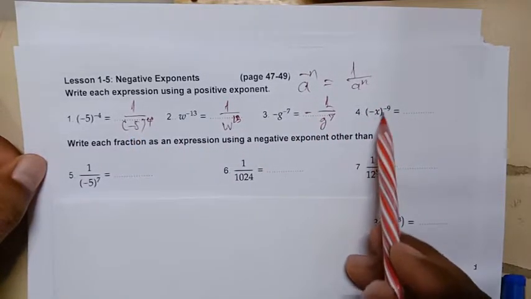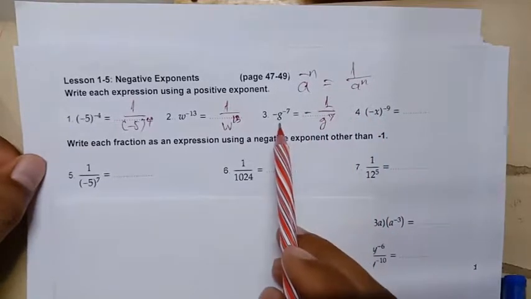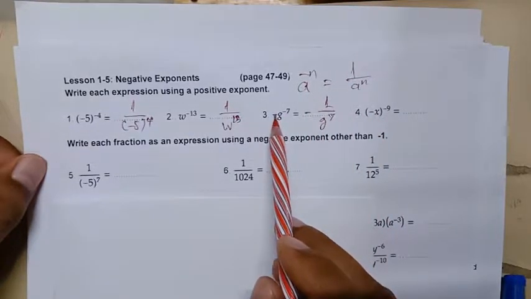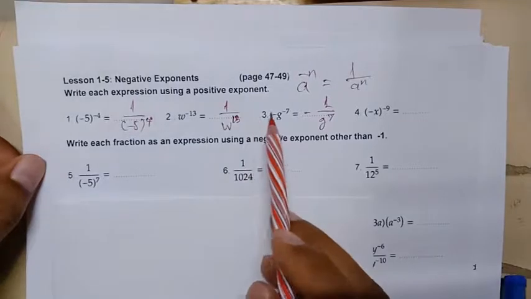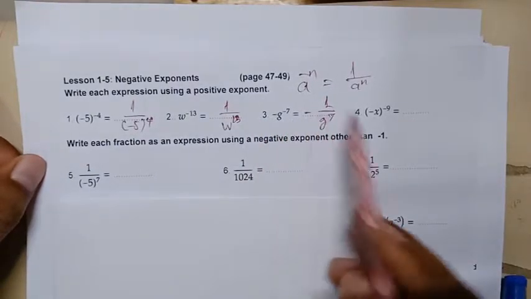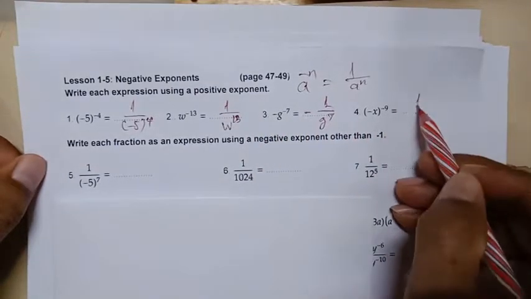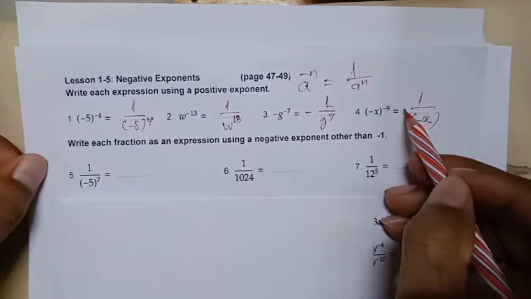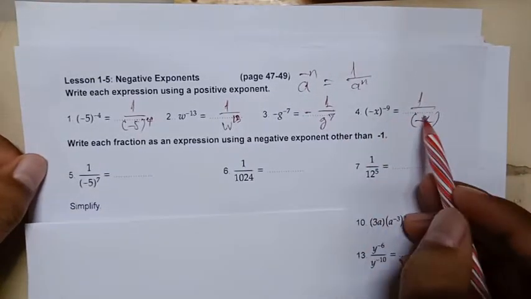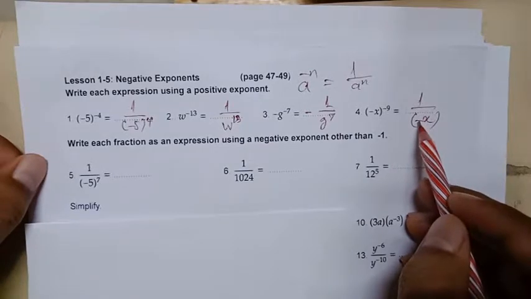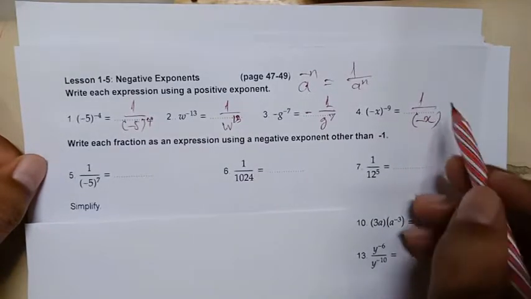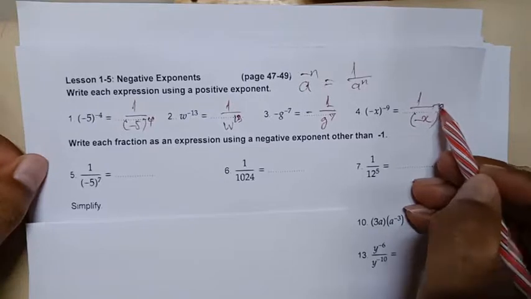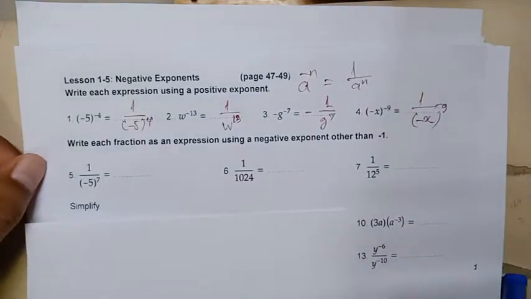So it makes the A value negative. But this one here, the negative is by itself, it does not go with the A value. So this one, you have 1 over negative x, the negative not up here, because the parentheses make the negative belong to the x value, and then raised to 9 here. As simple as that.